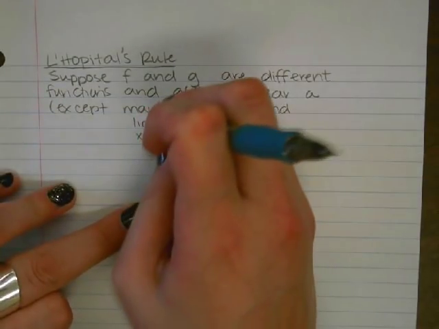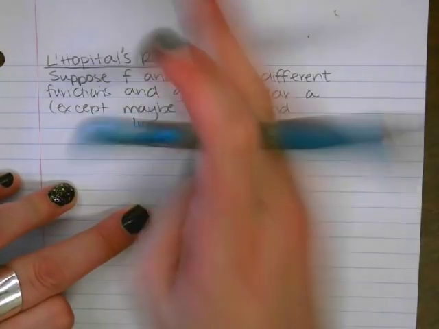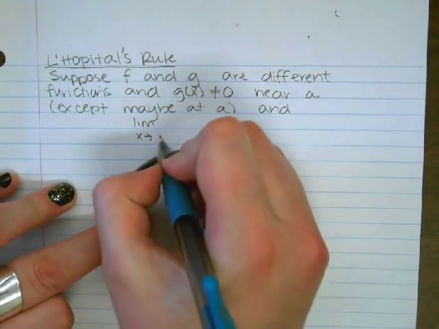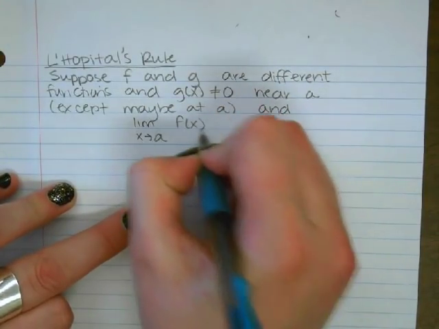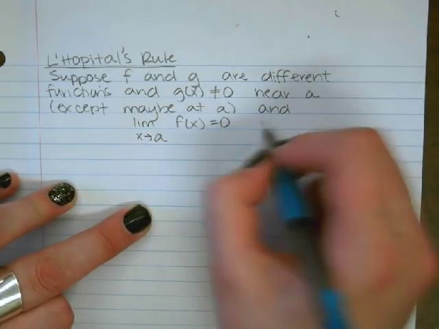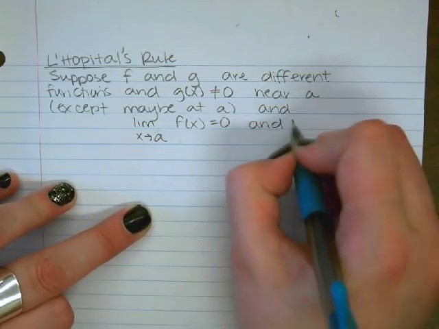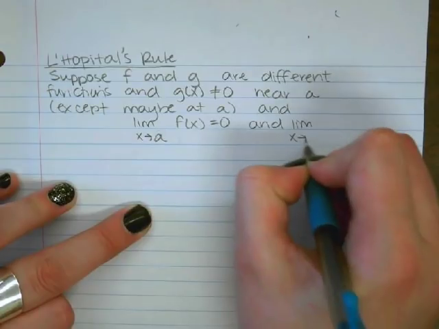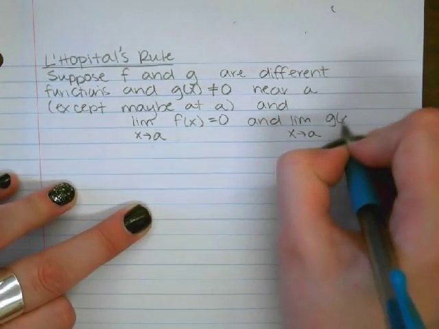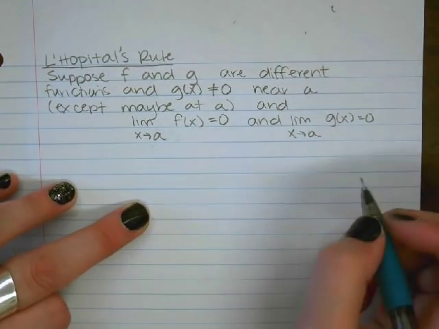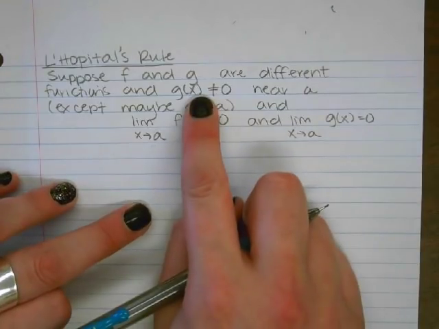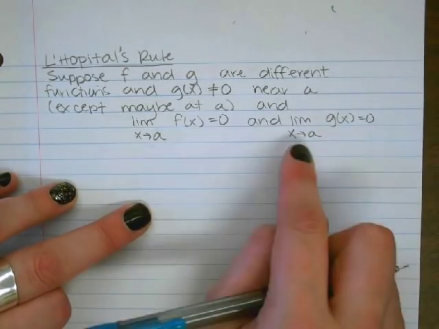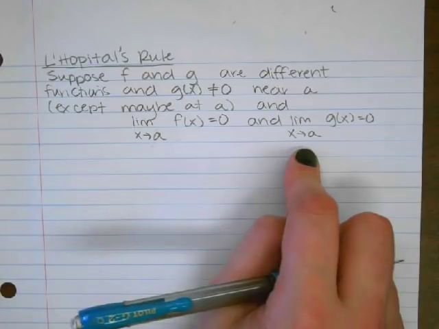The limit as x approaches a of f of x equals 0, and the limit as x approaches a of g of x equals 0. So notice I'm not saying that g of x itself equals 0, I'm saying the limit is 0.